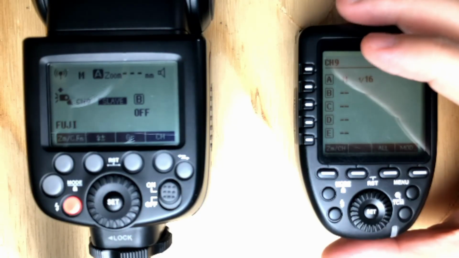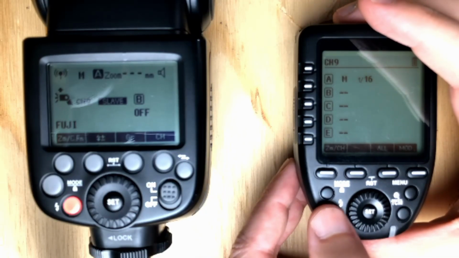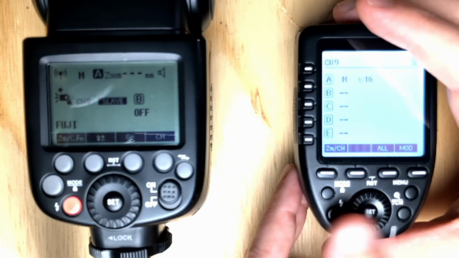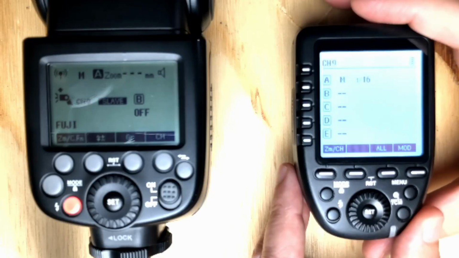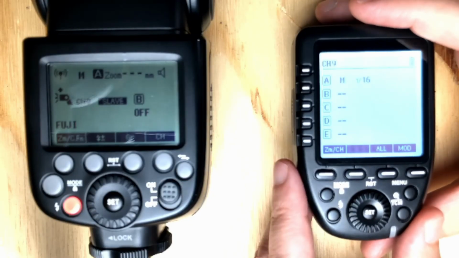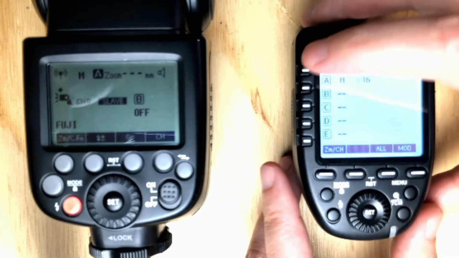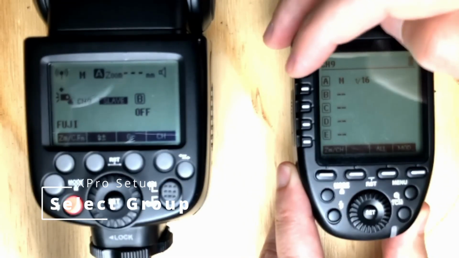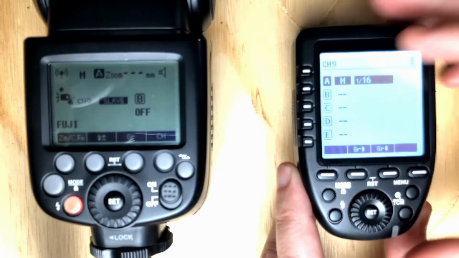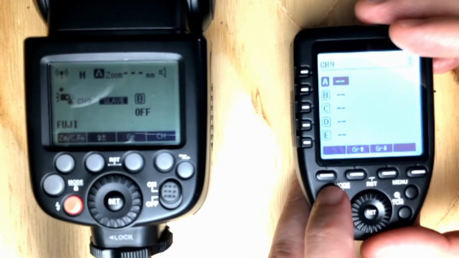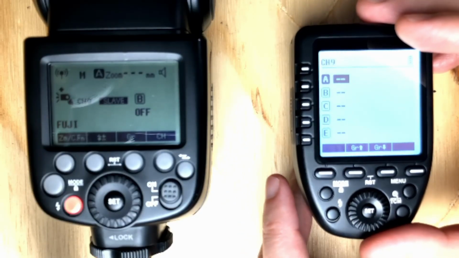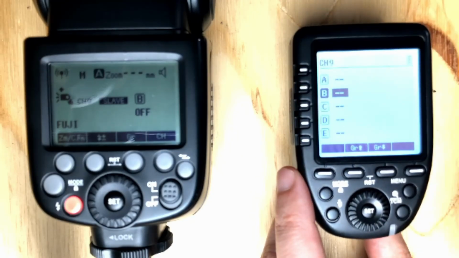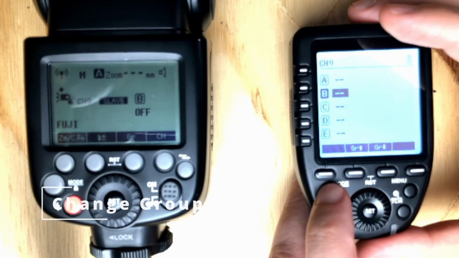So if I press the tester button on the transmitter, nothing happens. Why? Because we're not sending any signals directed towards group B. So we're going to do a few things. First, we're going to turn off group A, pressing the group selection, press mode, it's now off. Group A is now off. We don't want to get distracted by that. Let's select group B and we're going to change the mode.